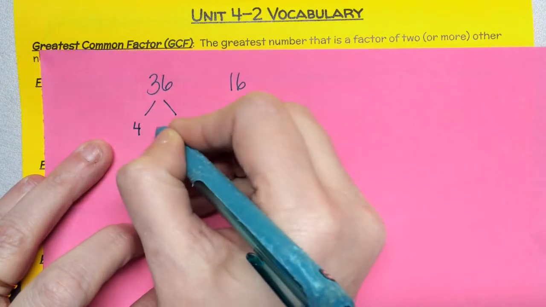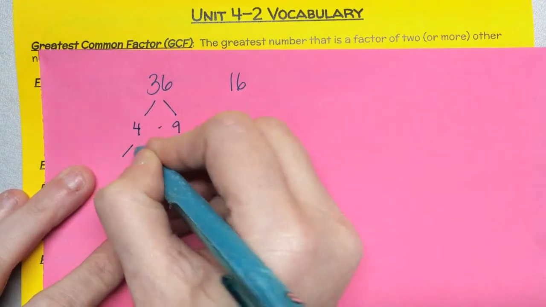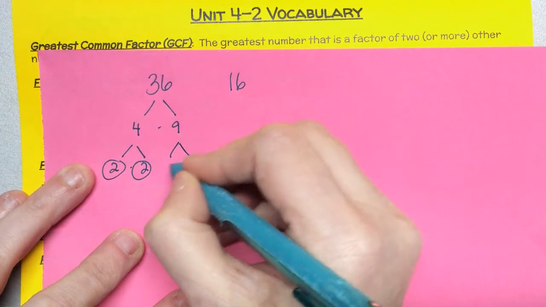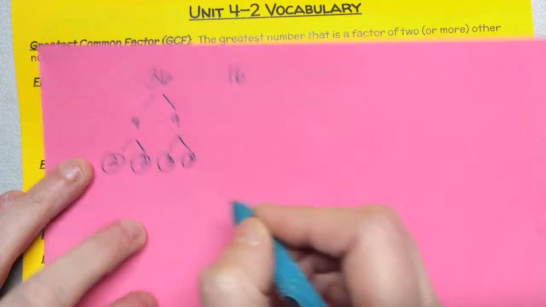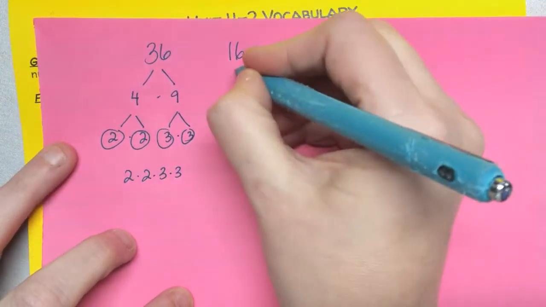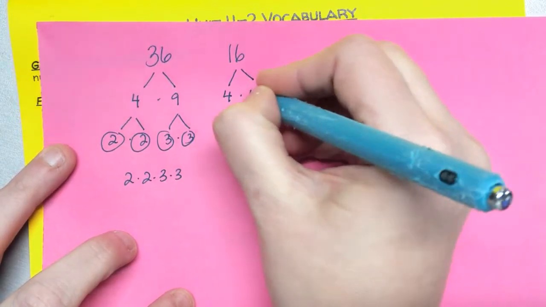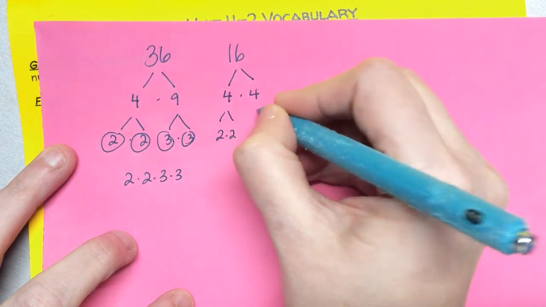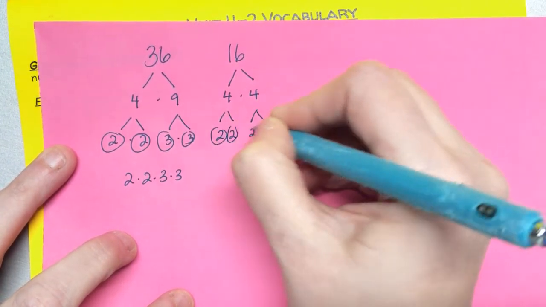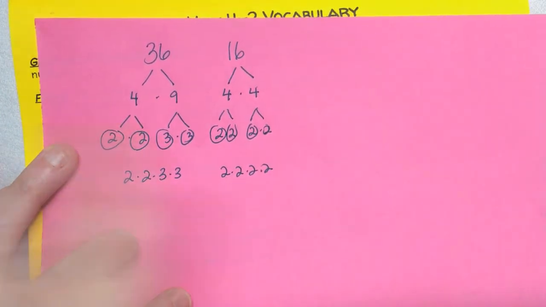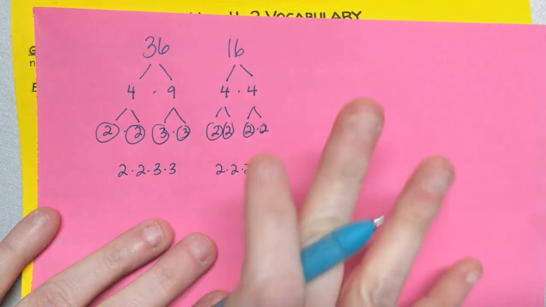You did 4 times 9, and then 4 was 2 times 2, and those are prime. 9 is 3 times 3, and those are prime. So my factors are 2 times 2 times 3 times 3. Okay, you can still do that. There's nothing wrong with that. And then over here, 16 is 4 times 4, which is 2 times 2 times 2 times 2, which means 2 times 2 times 2 times 2 is 16. Okay? So we've kind of already started talking about smart factoring.